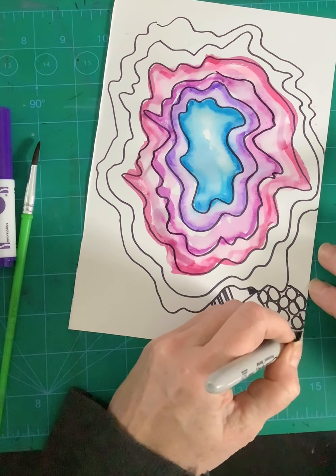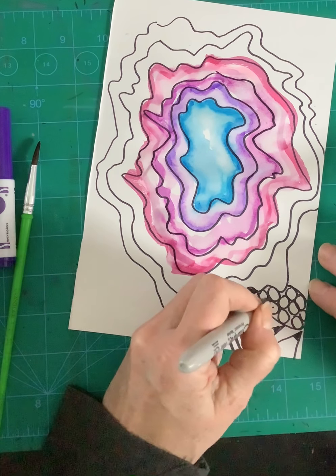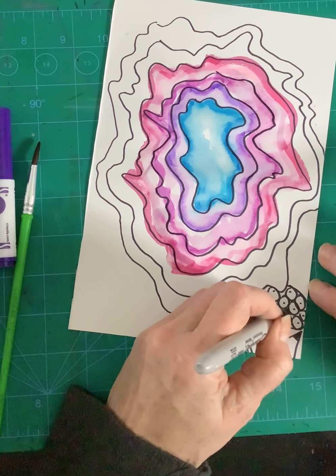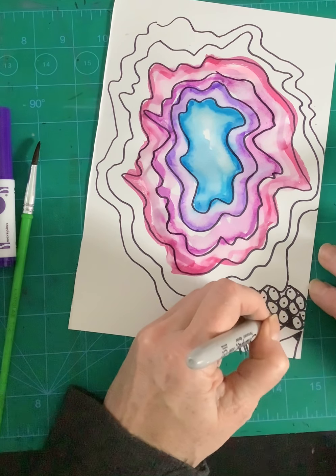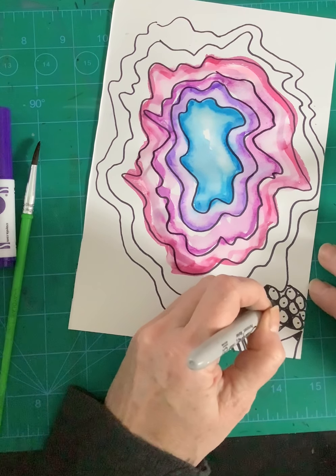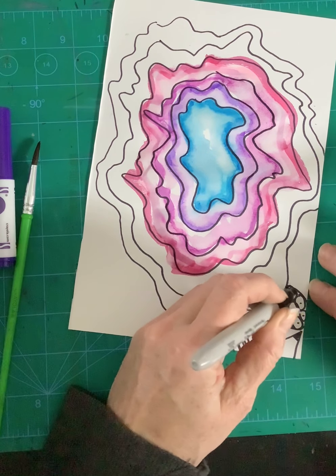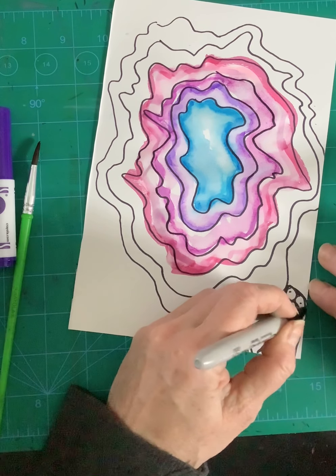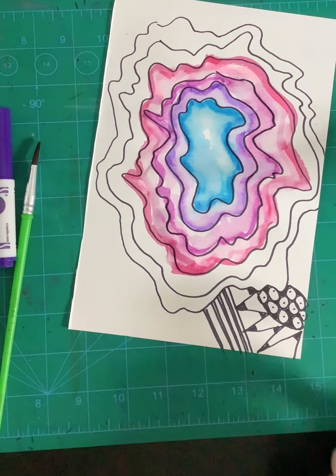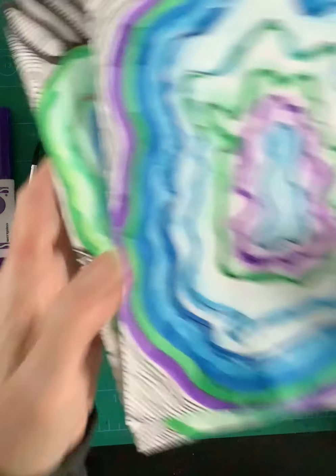And you can go back and add dots if you want. You can fill this in. And that's basically Zentangling is where you get lost in design. Zen, relaxation, tangle, because they all kind of flow together. So however you would like to do it, this is the finished piece.